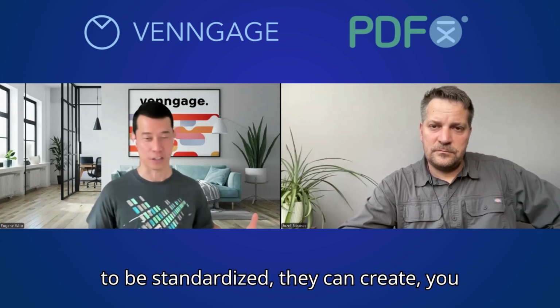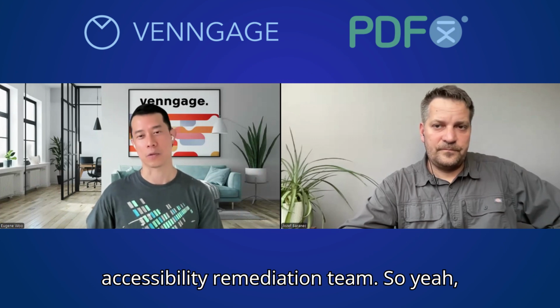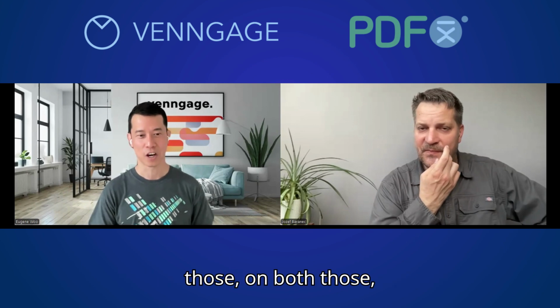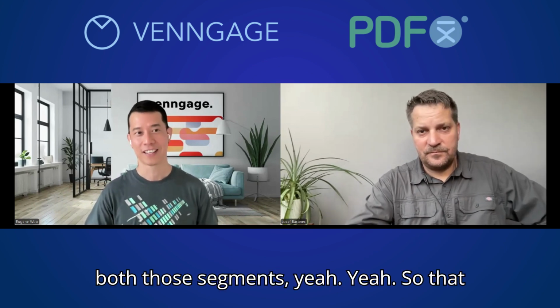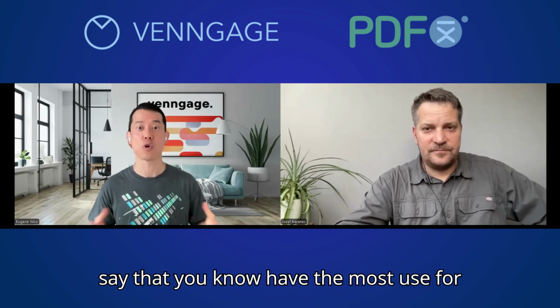Because our tool allows everything to be standardized, they can create and export everything in an accessible format without having to overwhelm the accessibility remediation team. So higher ed is one, and obviously governments, every level of government. We have a few clients in both of those segments.